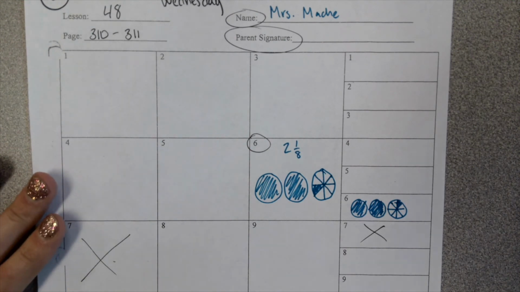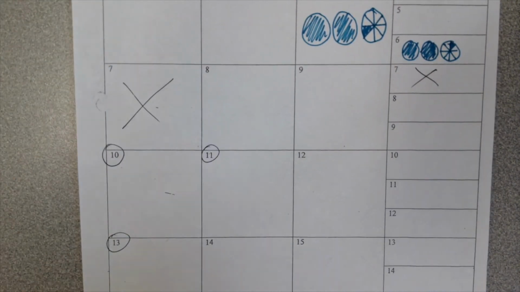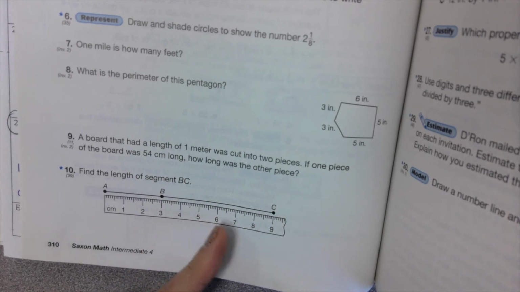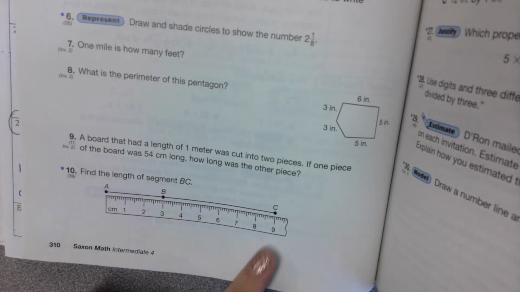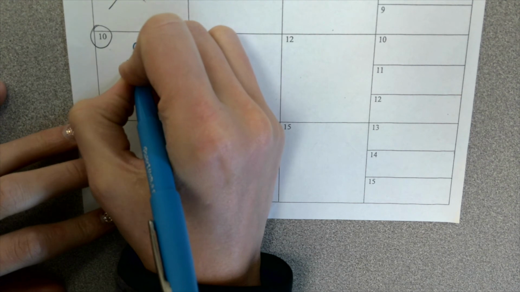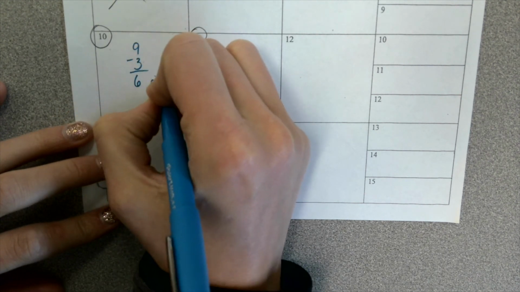Number 10 says find the length of segment BC. Well, here in my book, I can see that at the bottom. BC, well, it starts at 3 and ends at 9. So how many are in between there? 1, 2, 3, 4, 5, 6, which makes sense because 9 minus 3 is 6. So you get 6 centimeters.